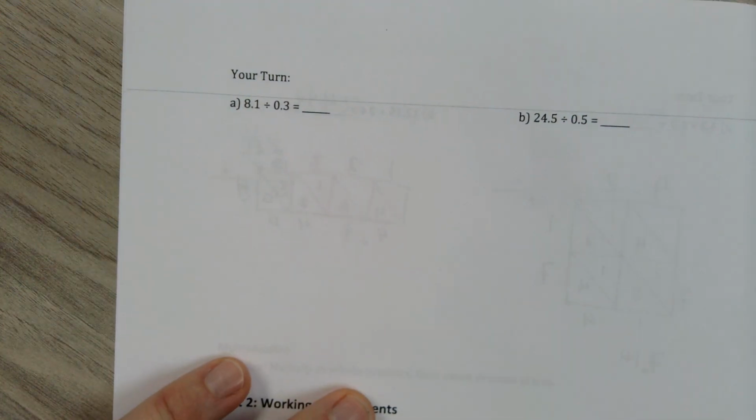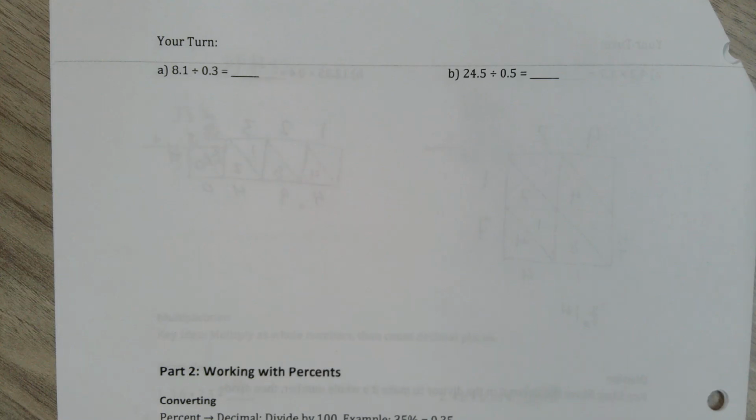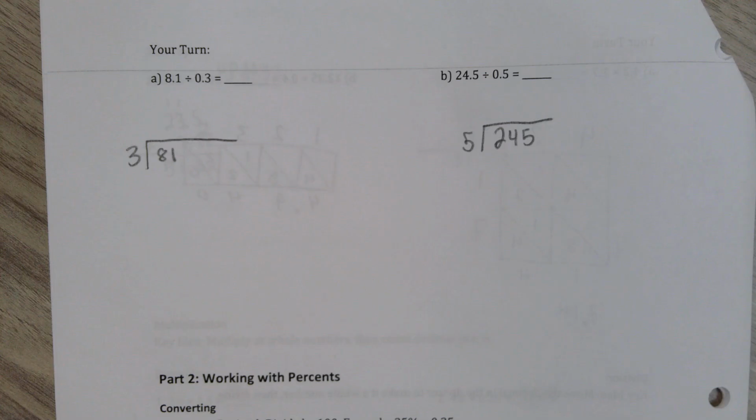All right, let's flip. All right, now we're looking at problems for you to do on your own. So go ahead and solve these two problems. Pause the video, solve your problems, and then unpause, and we can see how you did.